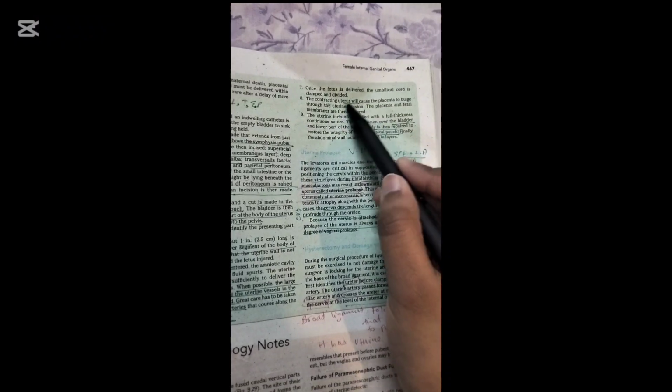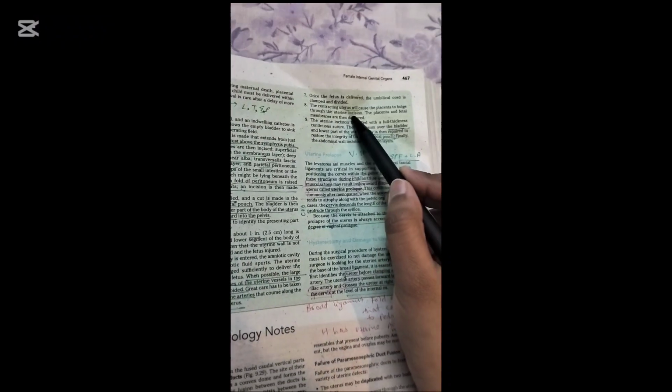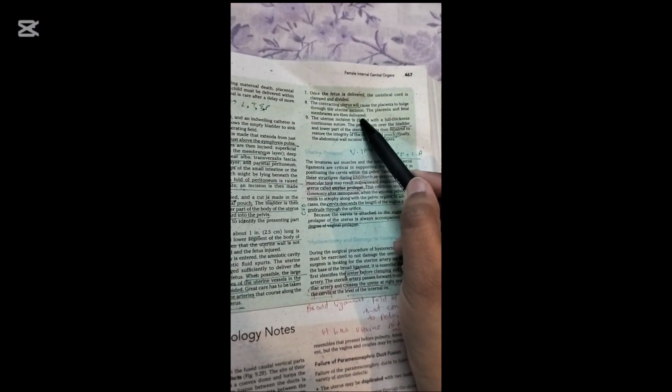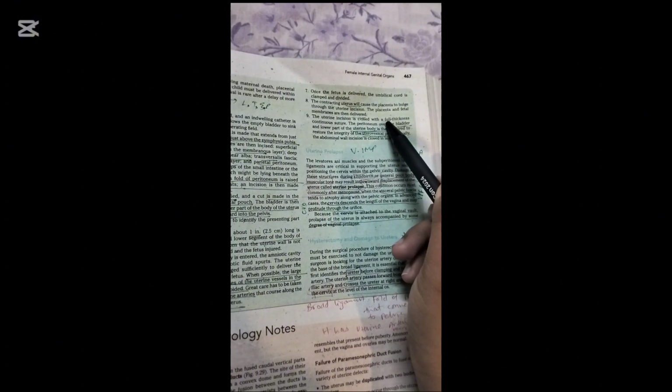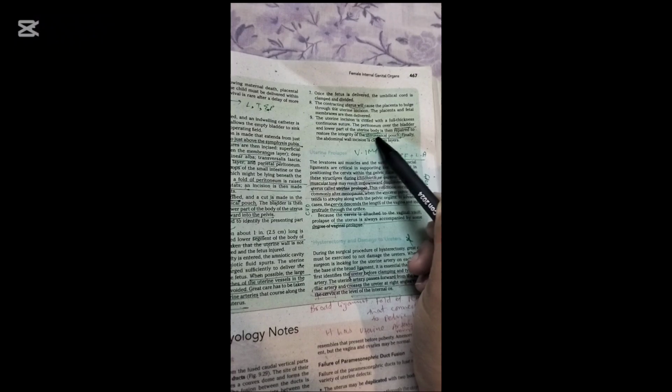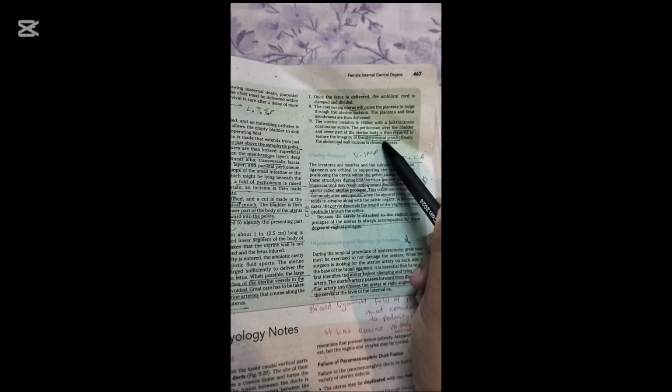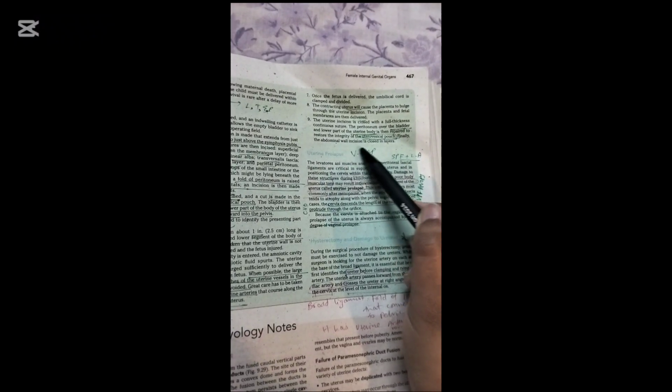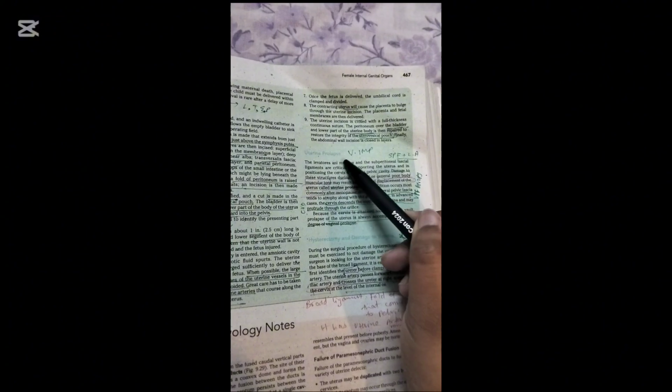The contracting uterus will cause the placenta to bulge through the uterine incision. The placenta and the fetal membranes are then delivered. The uterine incision is closed with a full-thickness continuous suture. The peritoneum over the bladder and lower part of the uterine body is then repaired to restore the integrity of the UV pouch, or uterovesical pouch. Finally, the abdominal wall incision is closed in layers.